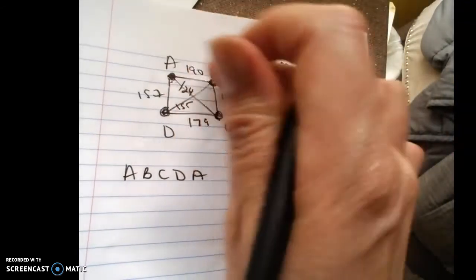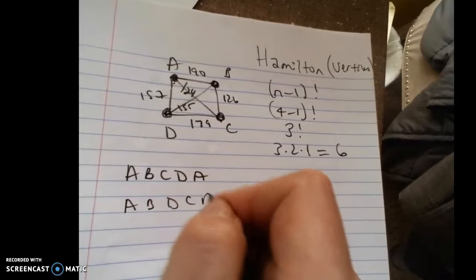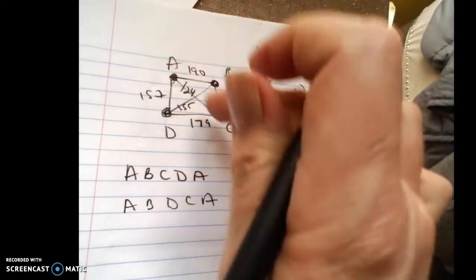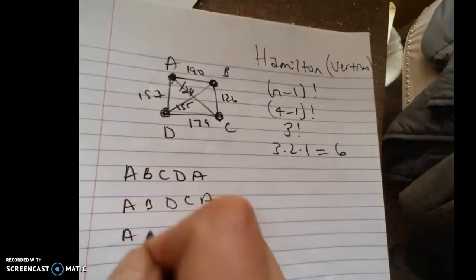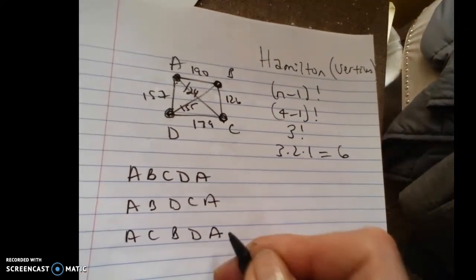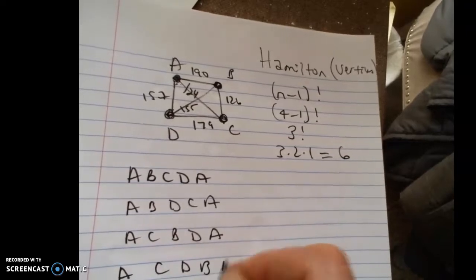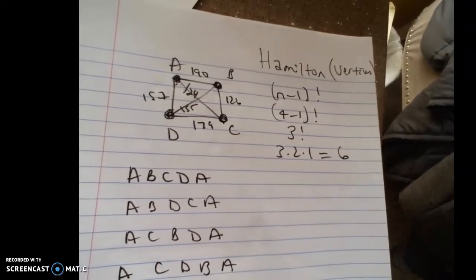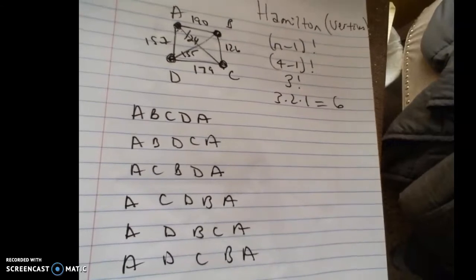Another one might be A, B, D, C, A. I could go A, C, B, D, A. Now I found 3. I know there's 3 more. So there's A, C, D, B, A, and D, B, C, A. And what's left? A, D, C, B, A. And once I find all 6, then I'm good.